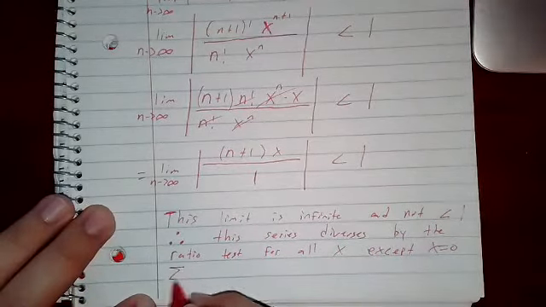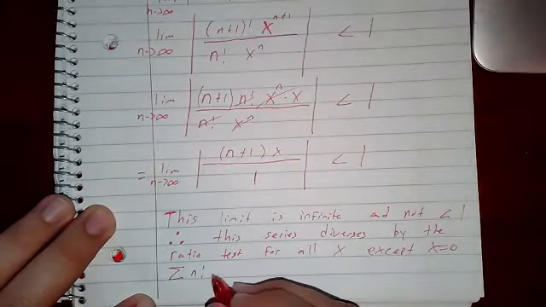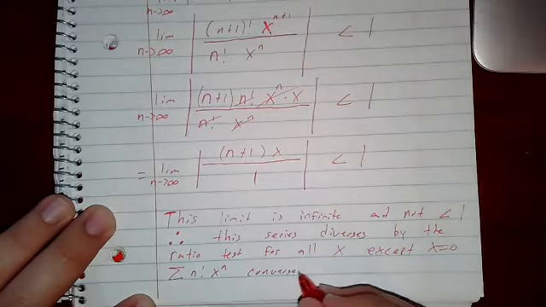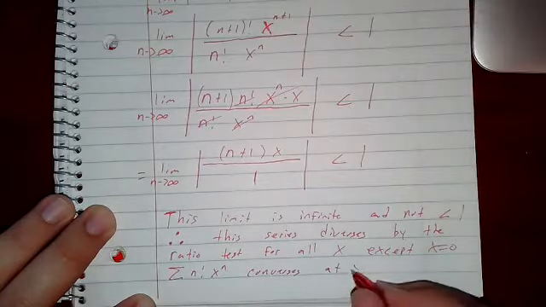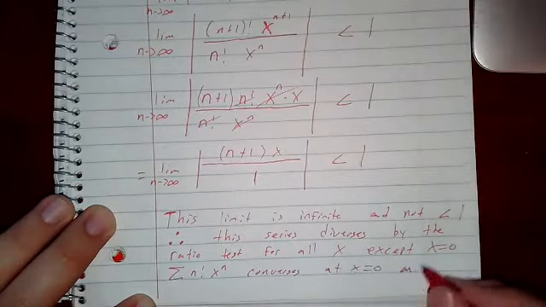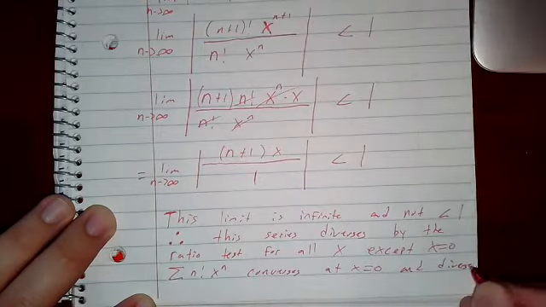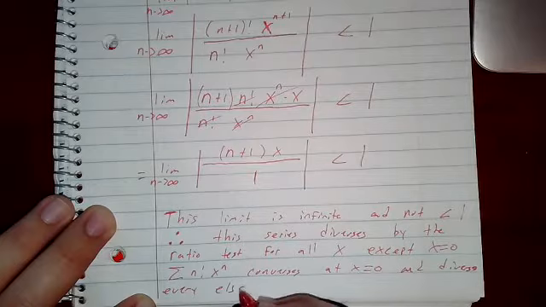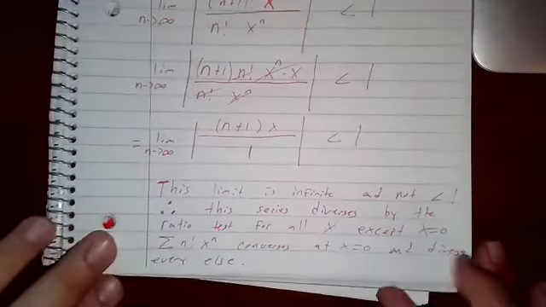So the series converges at x equals 0 and diverges everywhere else, just to keep it simple here. And that's what we're saying.